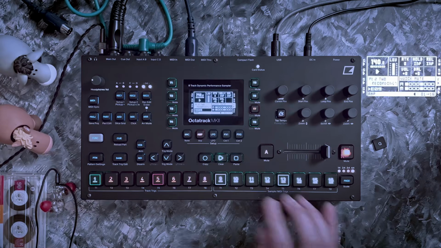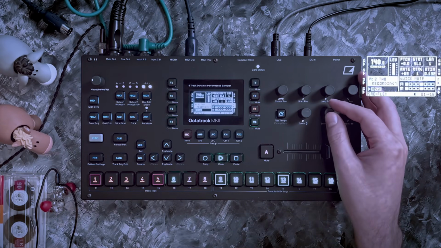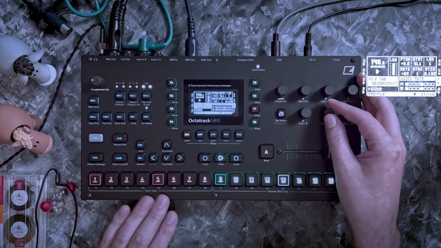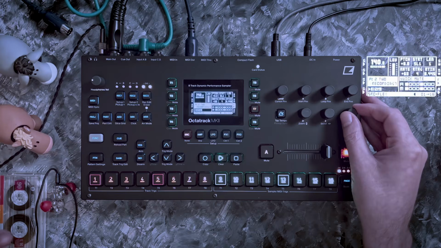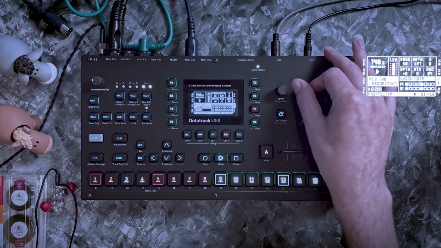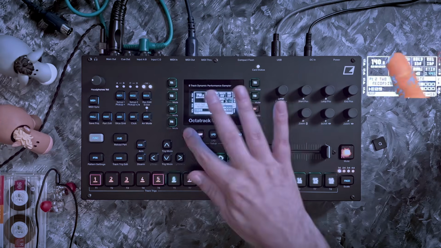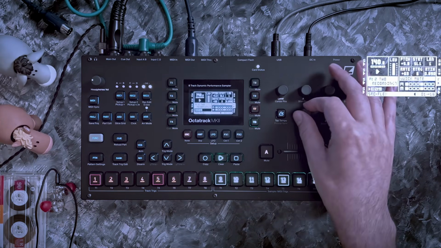Which is fun, but actually what I mostly wanted this for is if you want to play around with either retrigs or something. Or pitch.